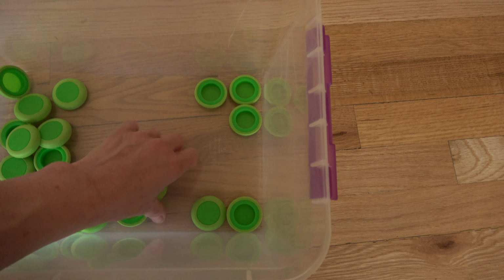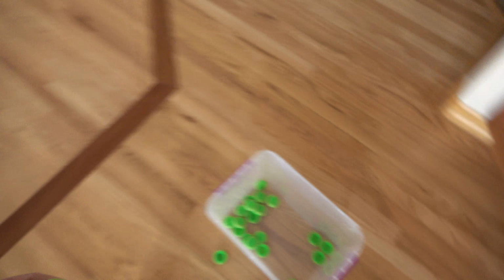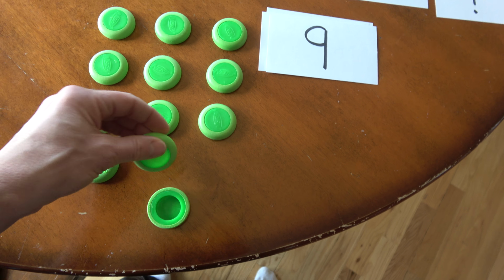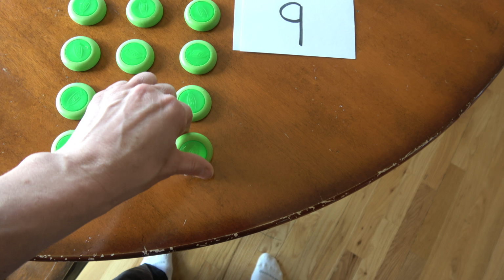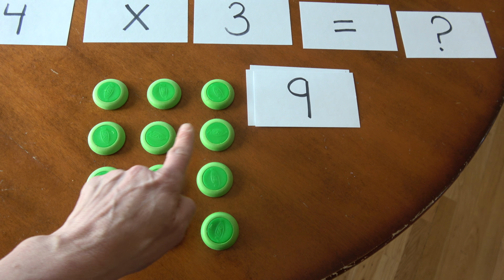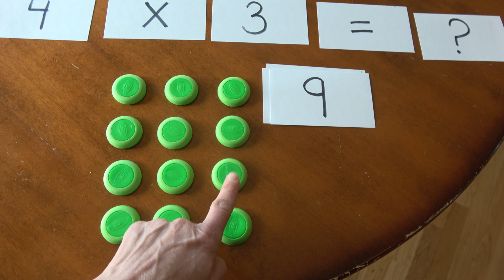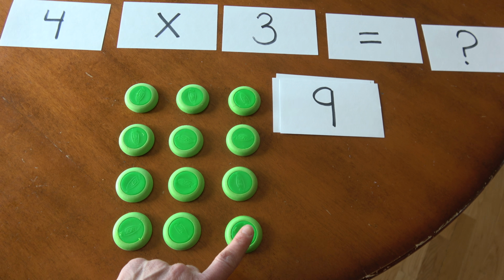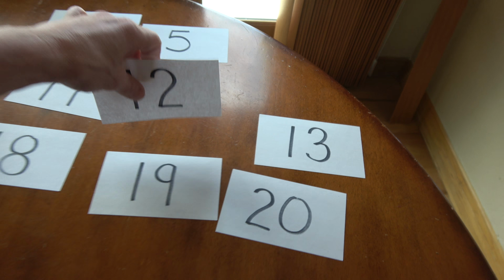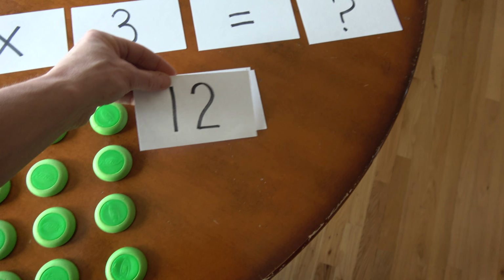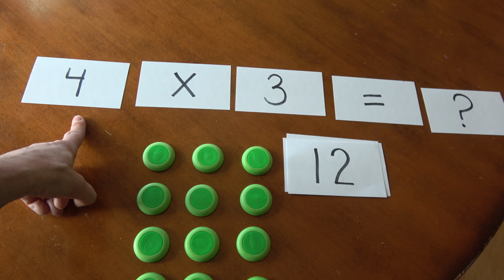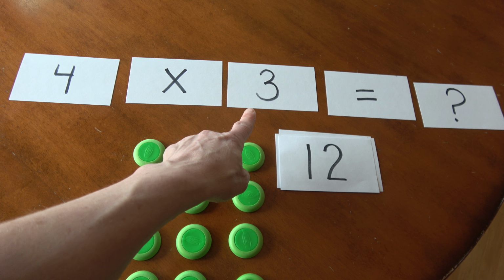I'm going to take 3 objects. 1, 2, 3. I'm going to lay them out. 1, 2, 3. So before I had 9, 1, 2, 3, 4, 5, 6, 7, 8, 9. Now 10, 11, 12. I'm going to take the 12 and I'm going to lay that on top. Now I have 12. So 4 trips. Each trip I brought back 3 objects.